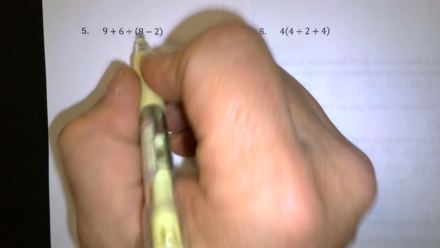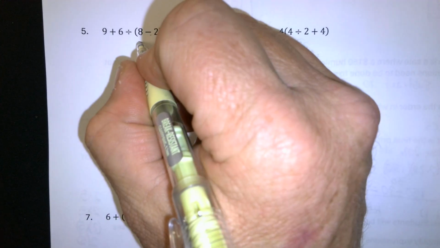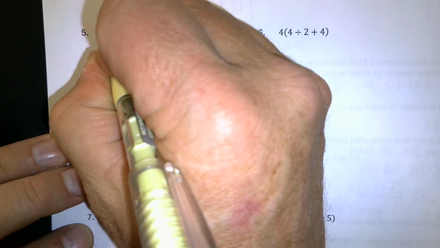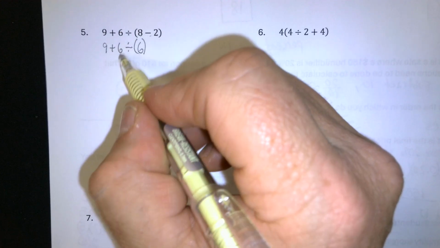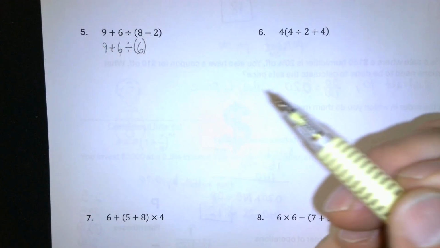All right. The next problem, we're going to start inside the parentheses. 8 minus 2 is 6, so I'm going to bring that down, keeping it in its parenthesis. That's the only thing I did. Everything else gets copied down. So we'll bring the 9, the 1, the 9, the plus, the 6, and the division. So you notice where I'm writing this below, I leave room so I can copy the stuff directly under so you can see these are unchanged.